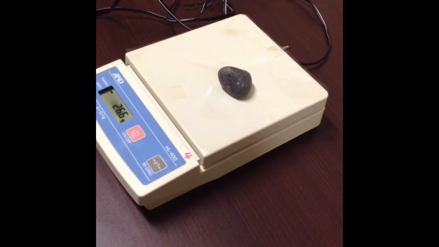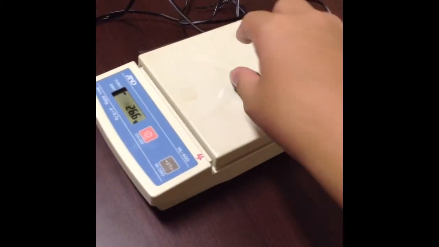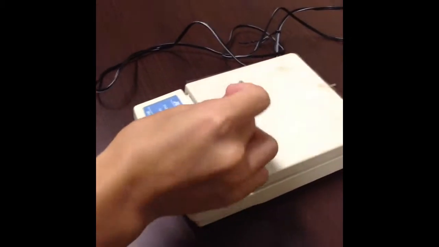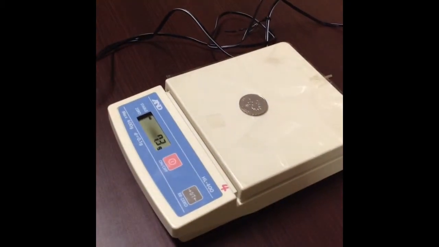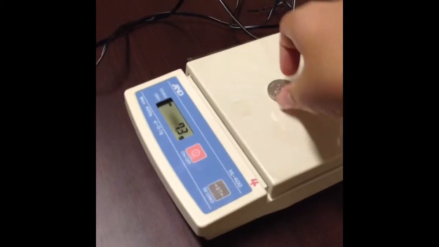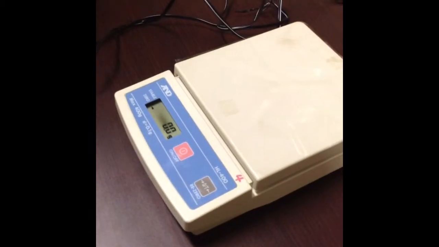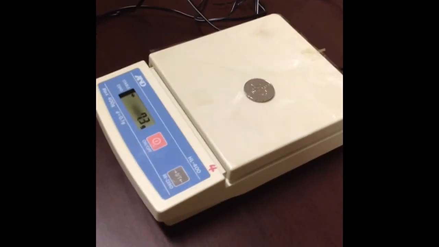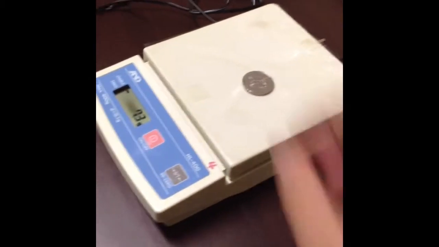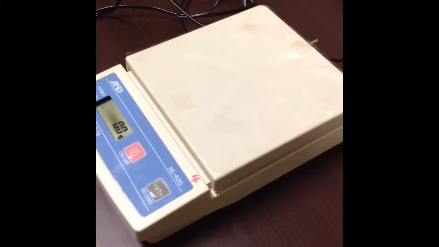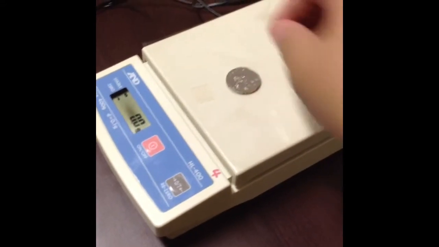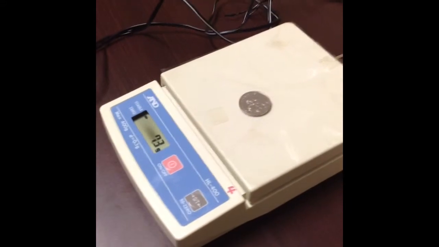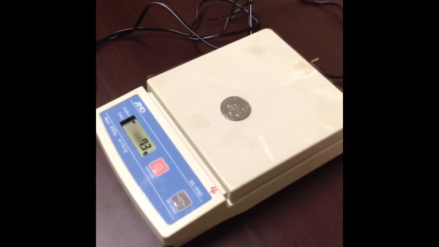Okay, now we shall measure the mass of the coin. 50-cent coin. Okay, now we are done measuring the mass.